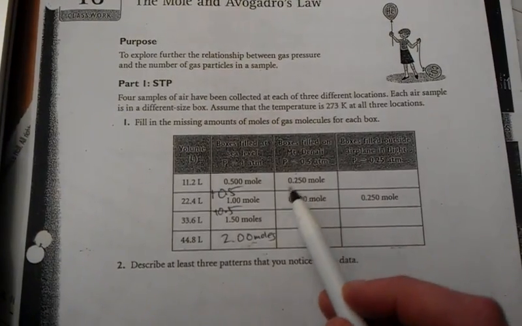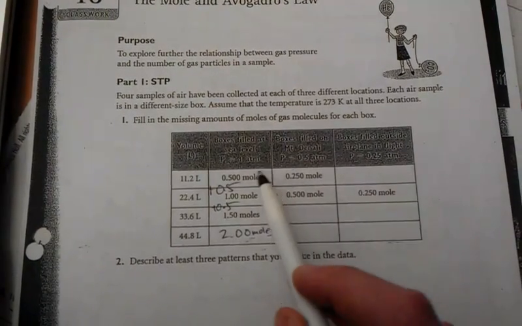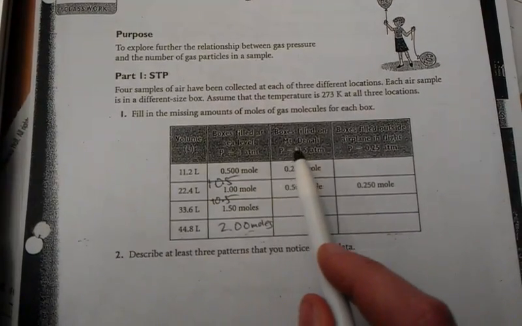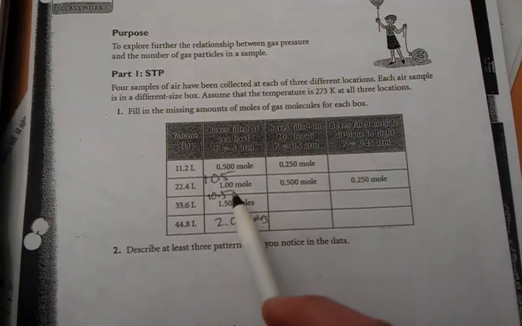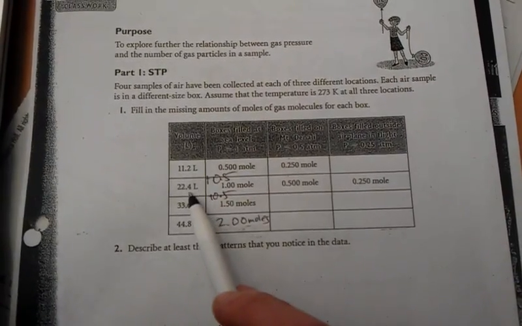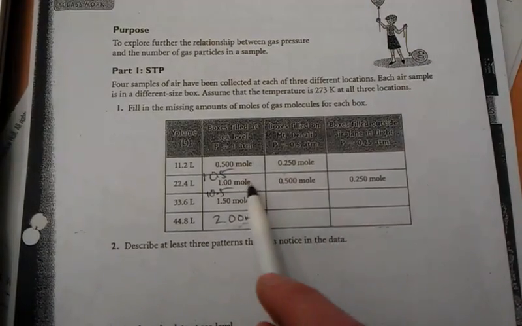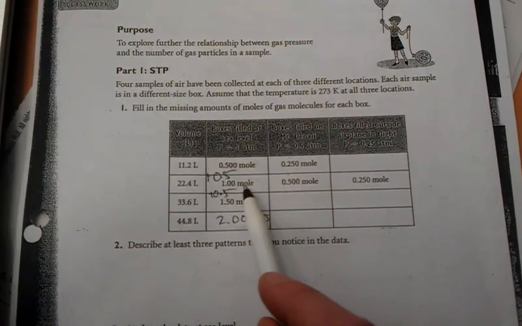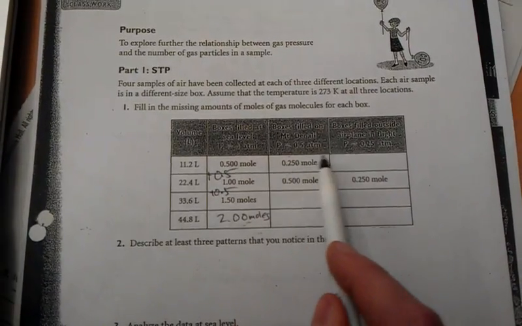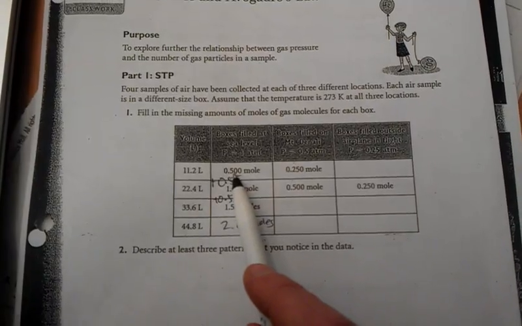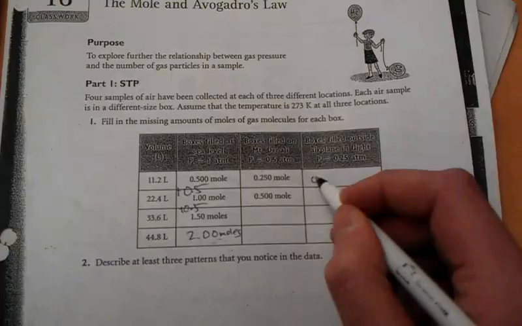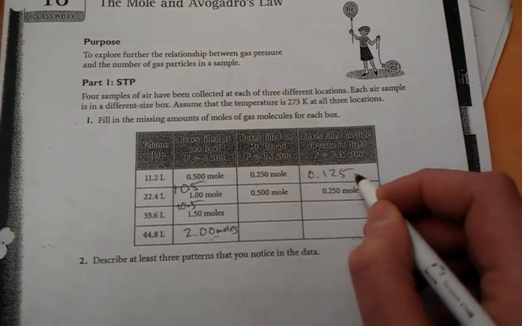I look over in the next box, or I can look at this row here to see what happens in each situation. As I see, the pressure goes from 1 to 0.5 to 0.25. It goes from 1 to 0.5 to 0.25, also for the number of particles. So it decreased by half, decreased by half. So I'm going to do the same thing for this first box here. 0.5 cut in half is 0.25, and then half of 25 is 12.5, so the decimal would be 0.125 mole.